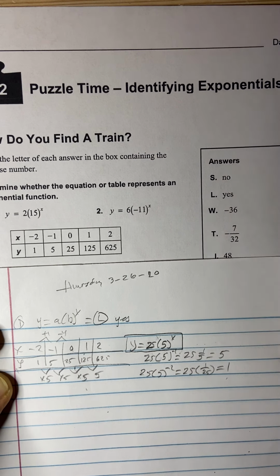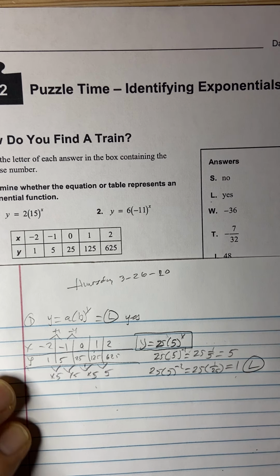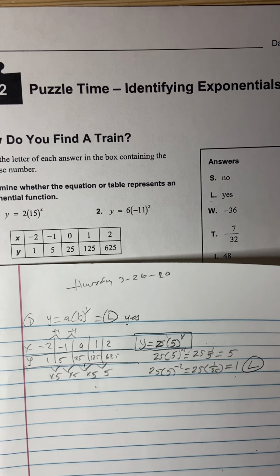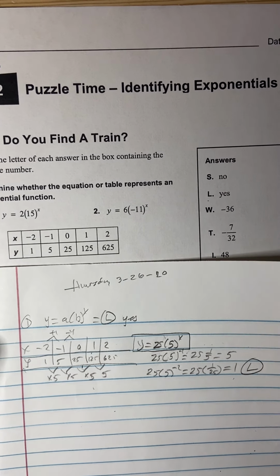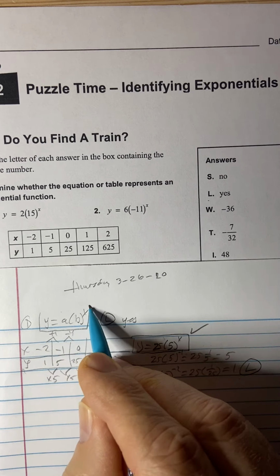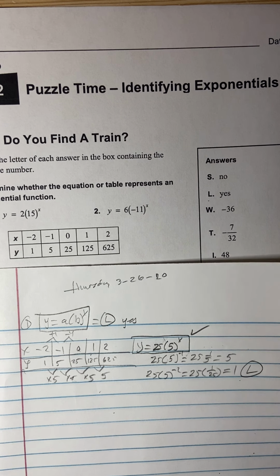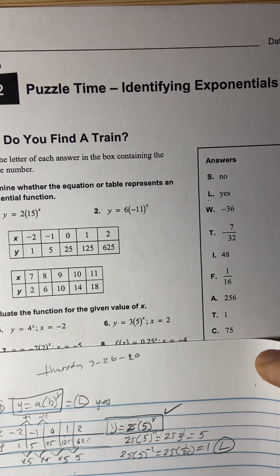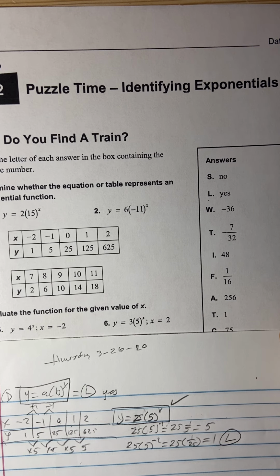Let's see if we see anything at all. So I'm going to say L for yes, it is an exponential function. So it fits in the mode of an exponential function.